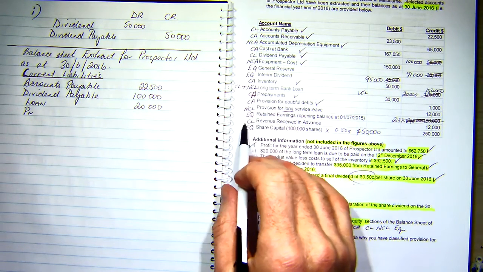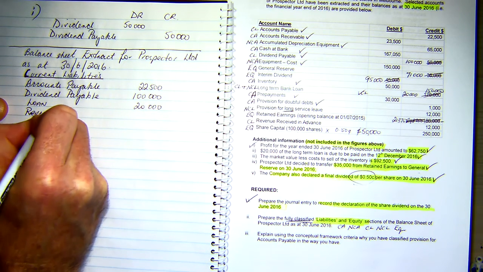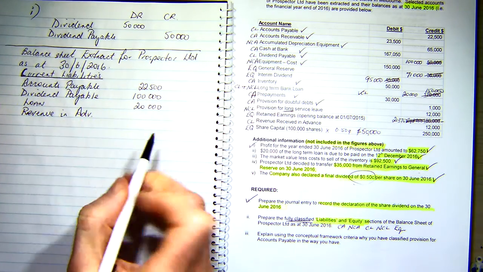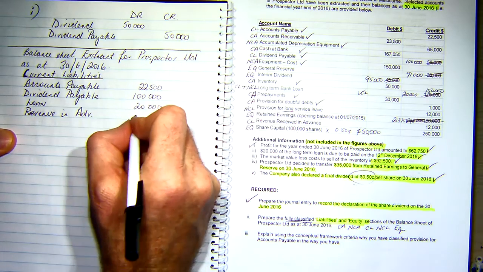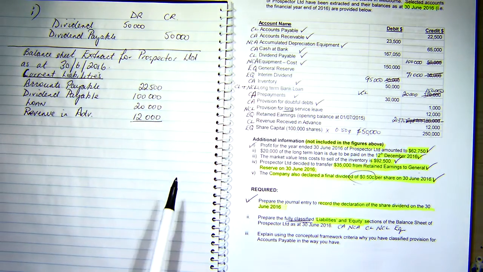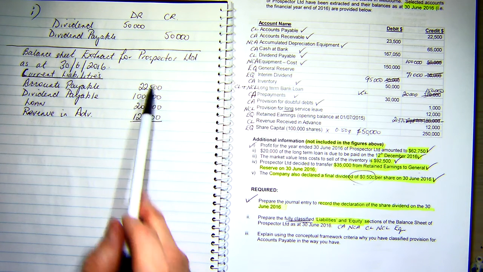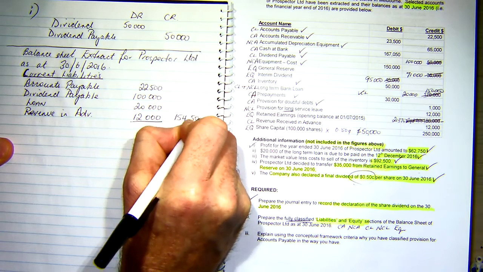Non-current liability, equity, current liability, revenue received in advance. Revenue received in advance. How much is my revenue? It's 12,000. So how much does that all come back to? 12, 32, 132, 152, 154,500. 154,500.